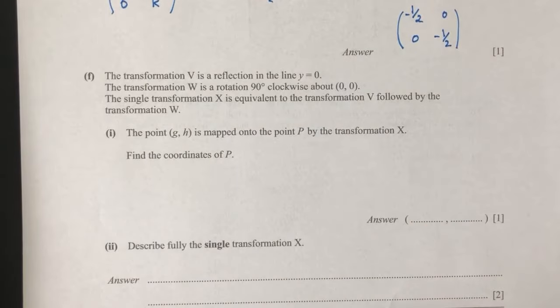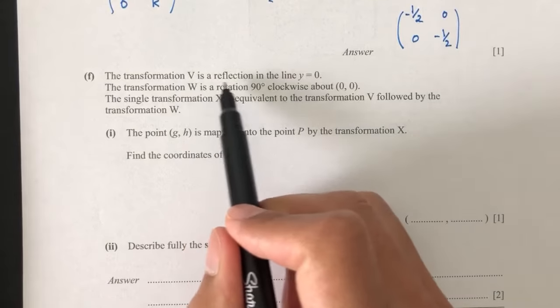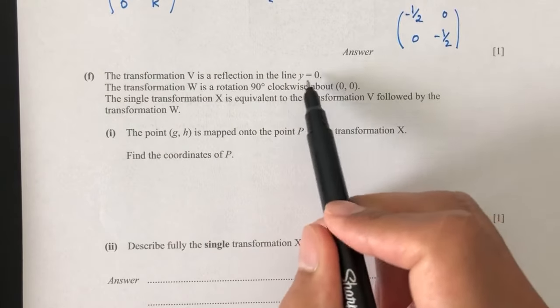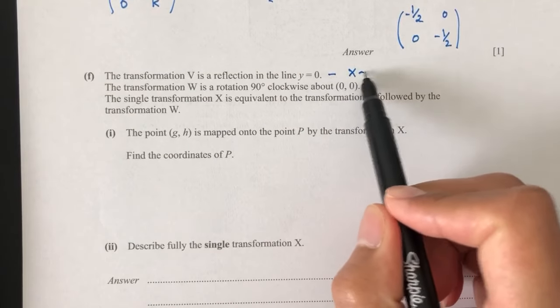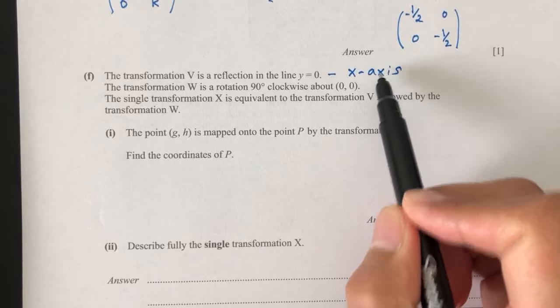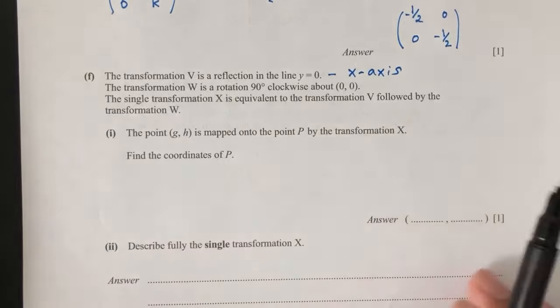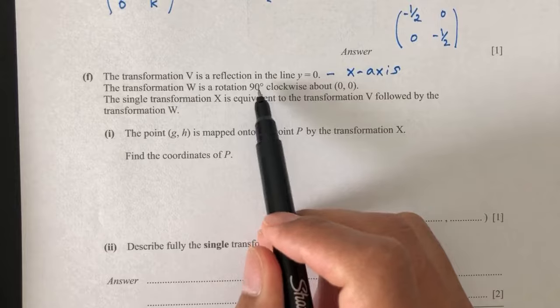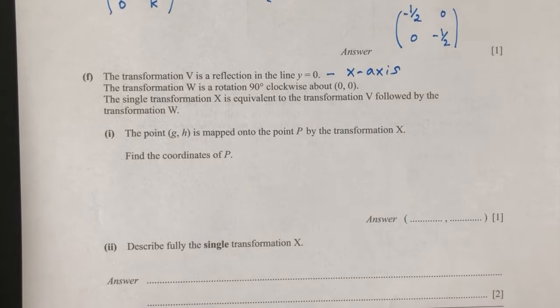Now part F. We have the transformation V, a reflection in the line y equal to 0, which is the x-axis. Transformation W is a rotation of 90 degrees clockwise about the center.